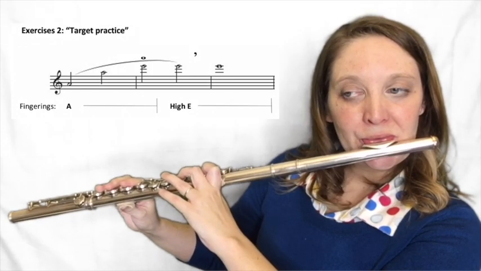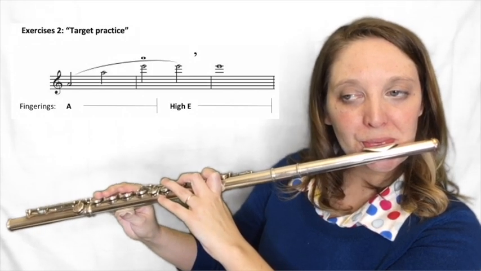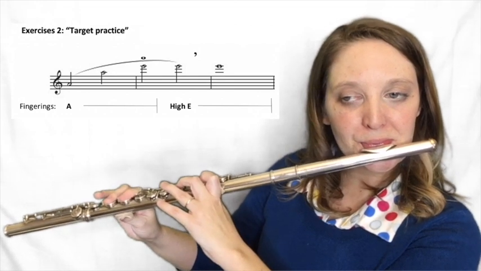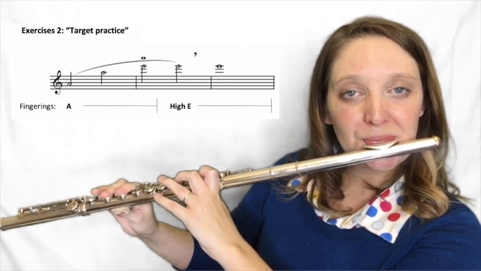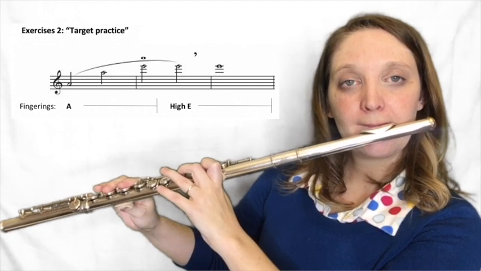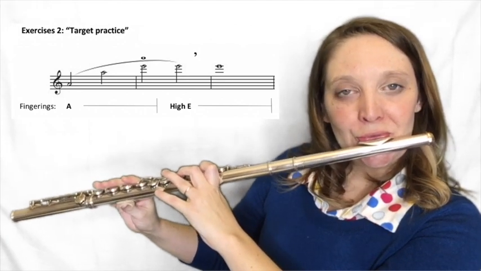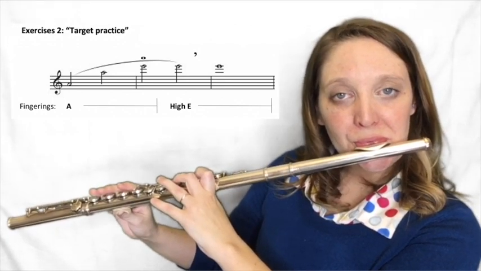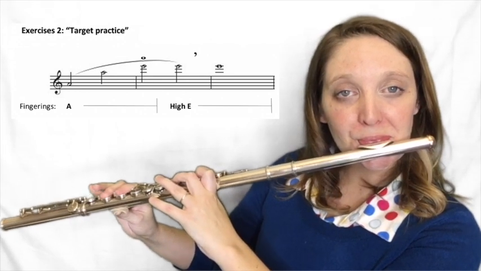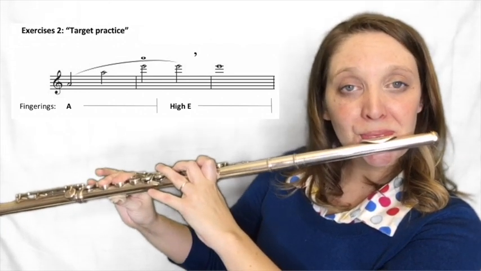One common mistake is to force more air into the flute as you go higher. As you can hear, this creates a really airy sound. Instead, you want to move the direction of the airstream to slightly higher by using a more ooh embouchure.